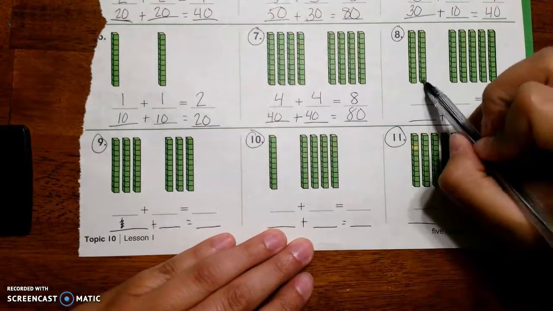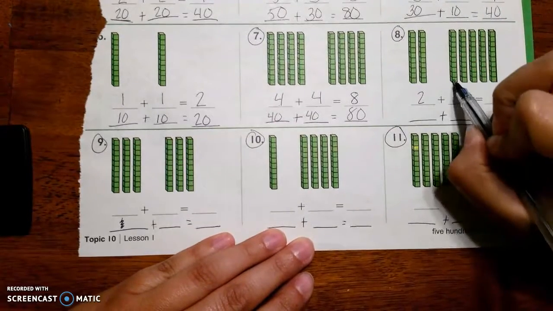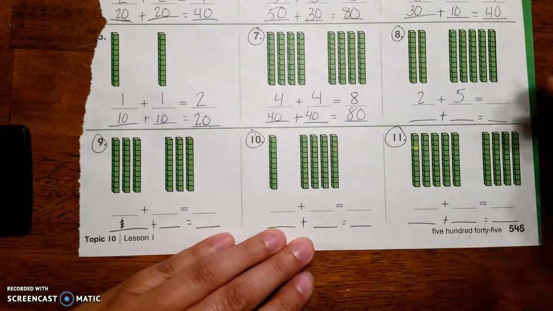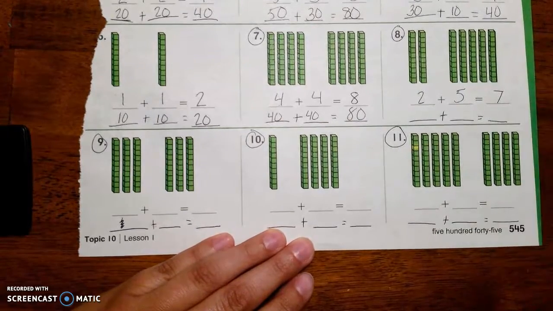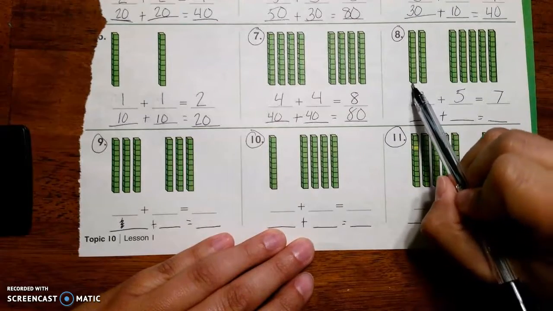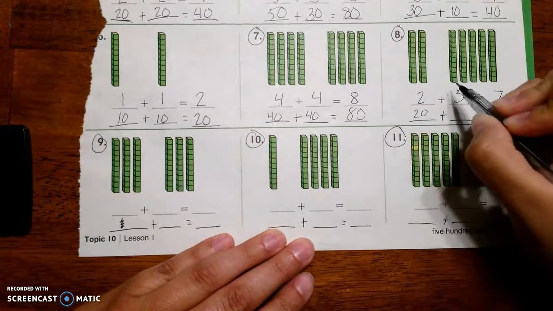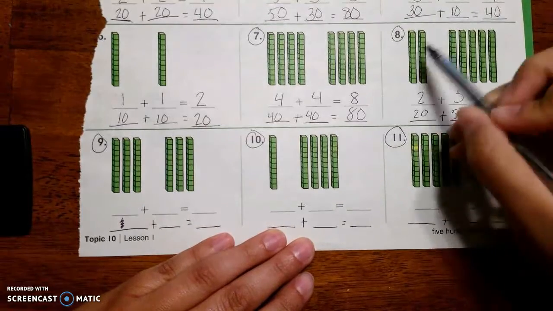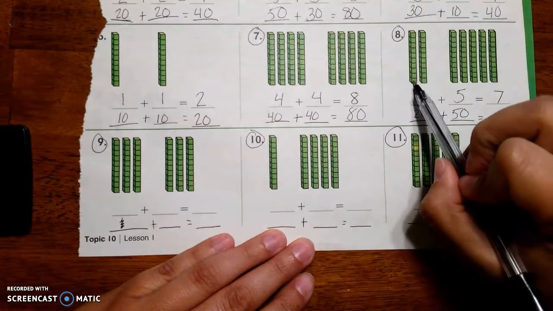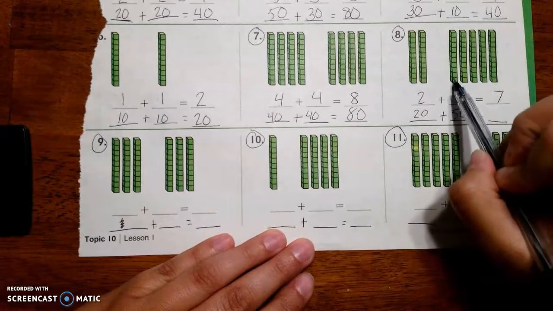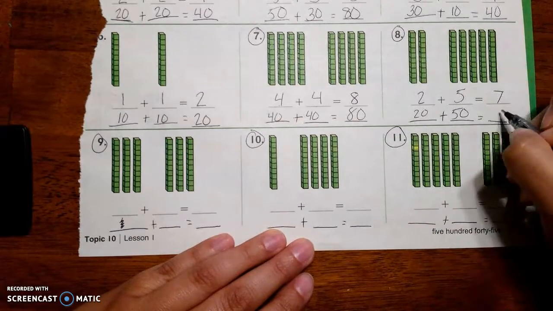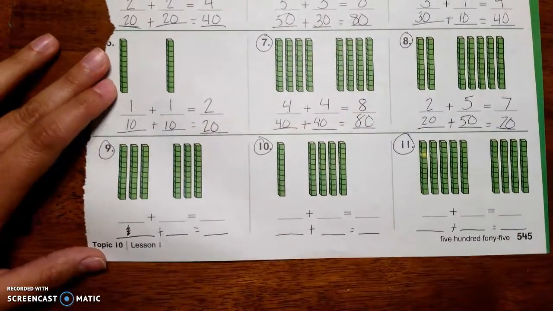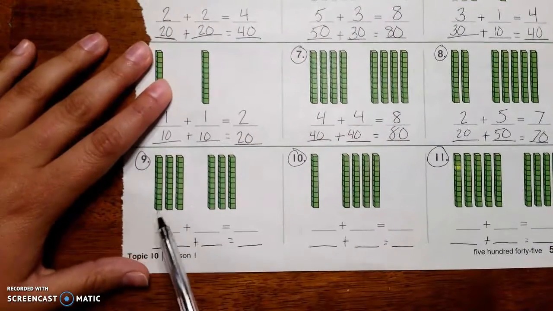Let's try this one. 1, 2. 1, 2, 3, 4, 5. I know that 2 plus 5 is 7. Now let's count by tens. 10, 20. 10, 20, 30, 40, 50. Okay, now I'm going to count them all together. Ready? 10, 20, 30, 40, 50, 60, 70. All right, you got that one right? Kiss your brain. All right, let's try again.